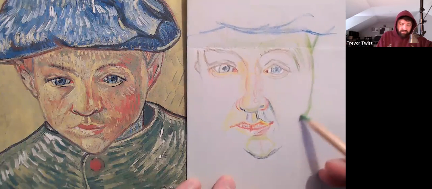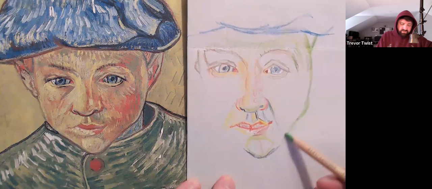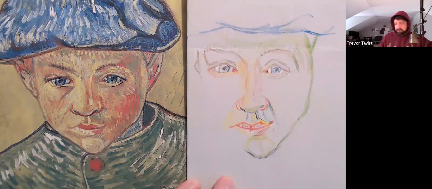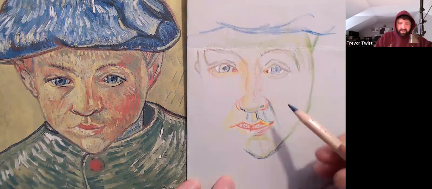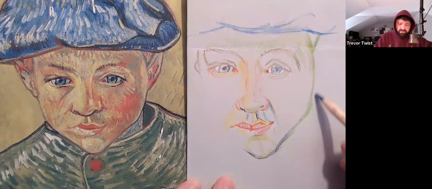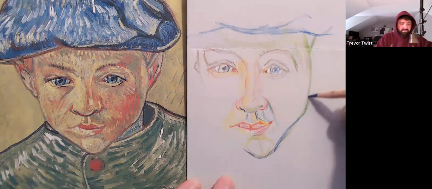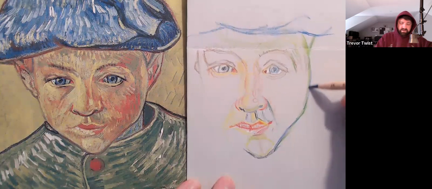And then we get almost a concavity swelling into our chin. Now, that is a beautiful track of mark making.